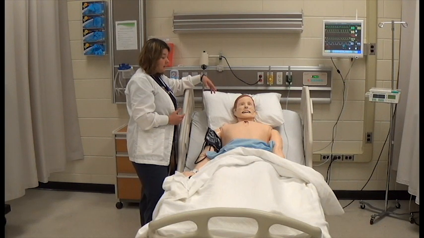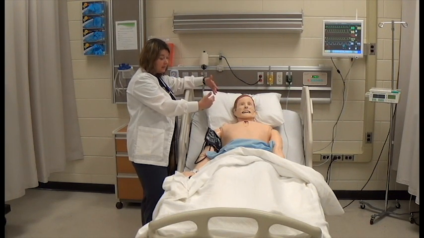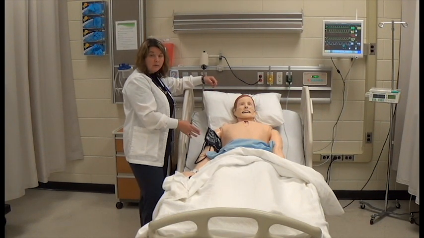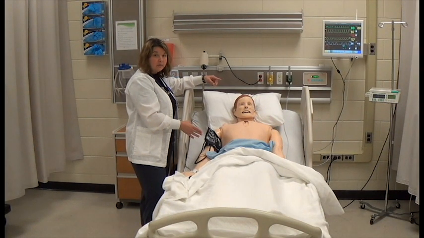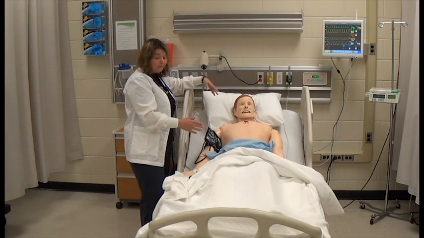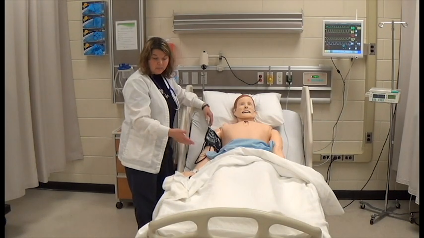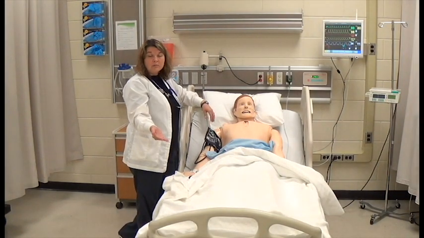So for instance, if I would ask him to roll to his side at this point, I would assess his sacrum and coccyx area for any breakdown, if he had any edema or anything back there. I would also look down his legs at the back for breakdown and check his heels and make sure he doesn't have any skin breakdown on the heels.